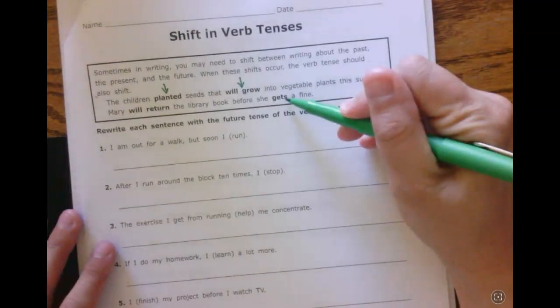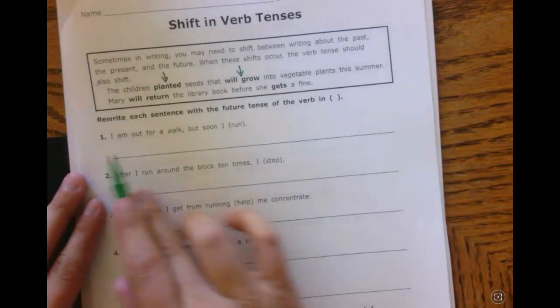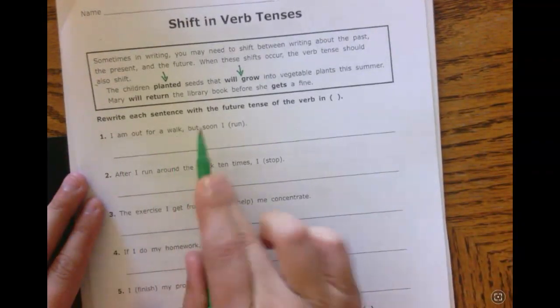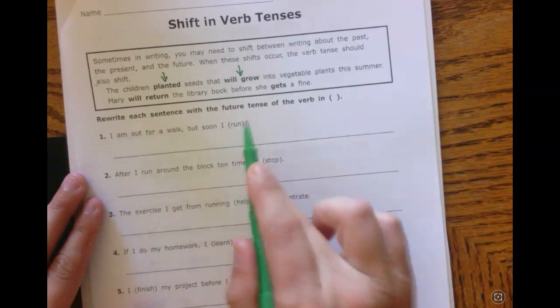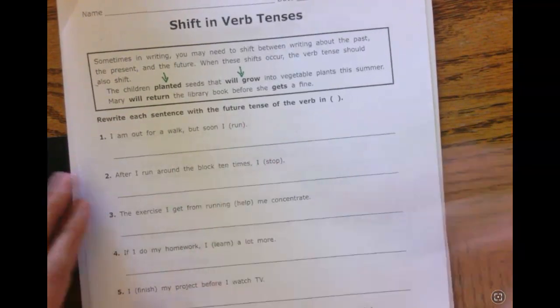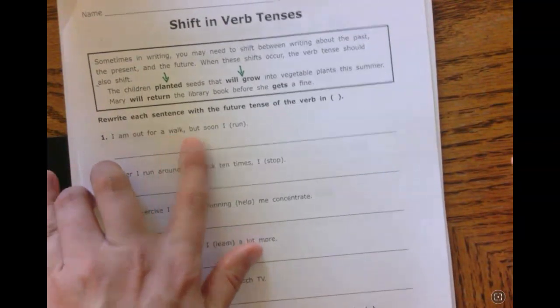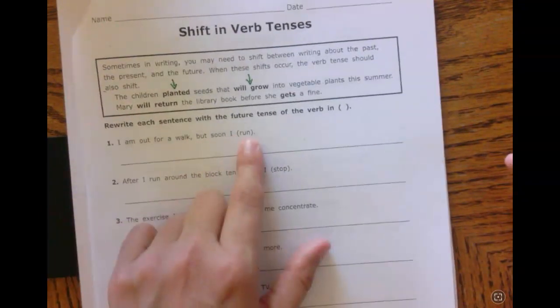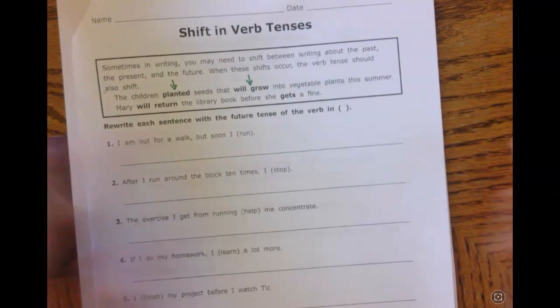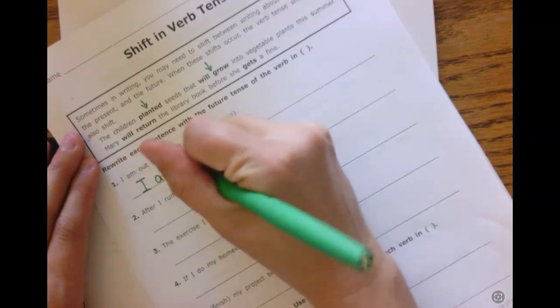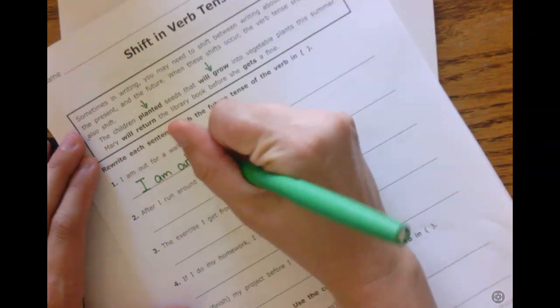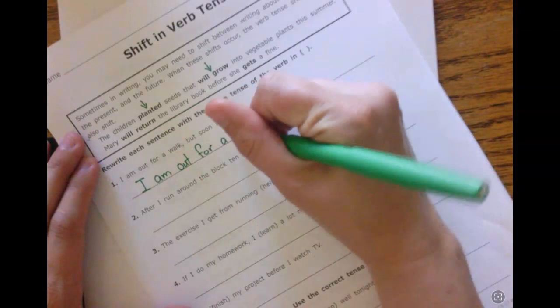Okay, next. I am out for a walk, but soon, and we have to use the word run in here. So if I'm out for a walk right now, but in the future I'm going to run, how would I say that in a complete sentence? So I would write, I am out for a walk.